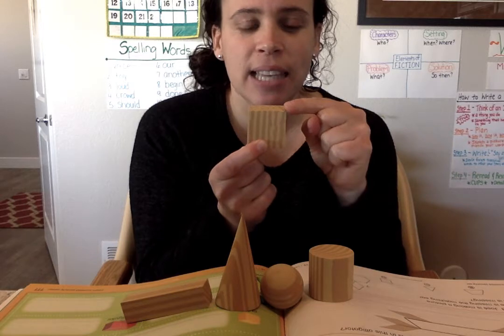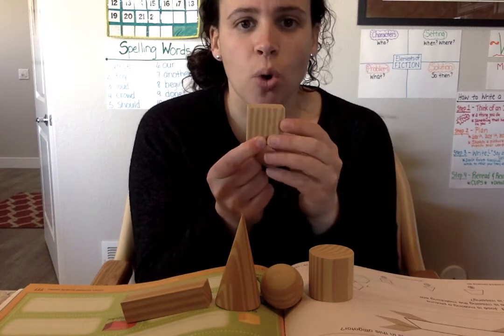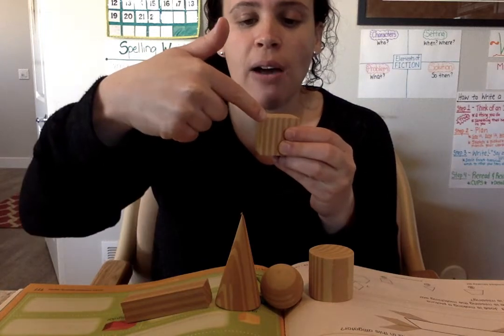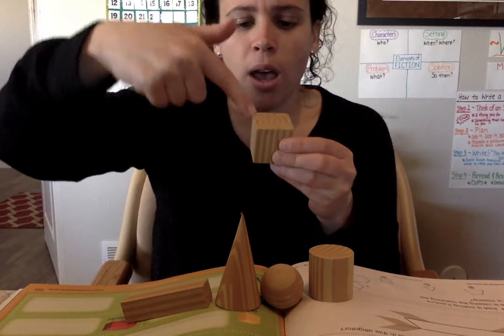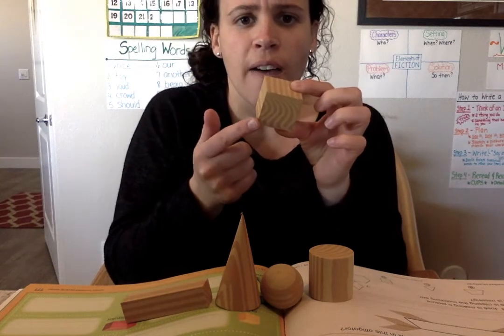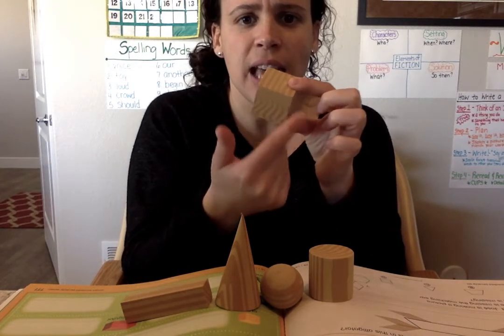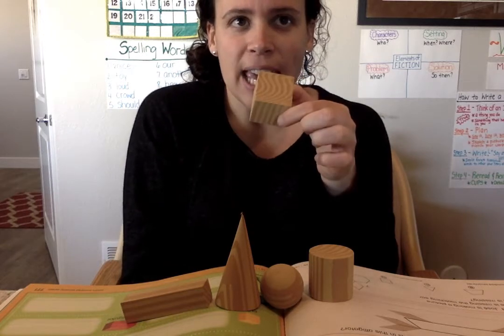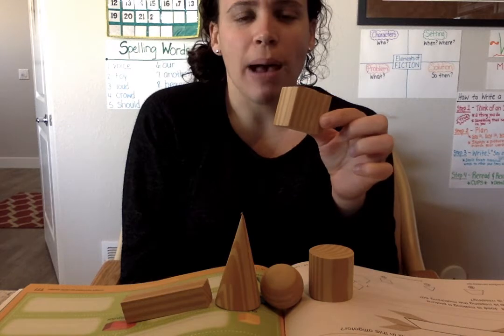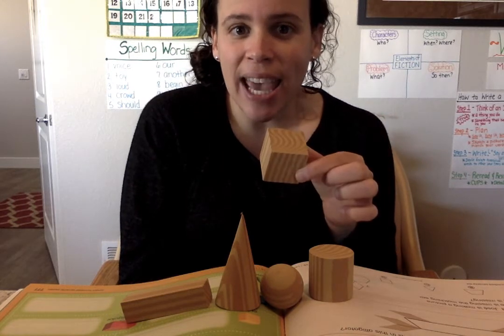Remember, vertices, like they said in the video, are the corners. It's where the 2 edges meet. So let's count how many vertices we have. 1, 2, 3, 4, 5, 6, 7, 8. 8 vertices. Okay, now we're going to talk about how many edges it has.